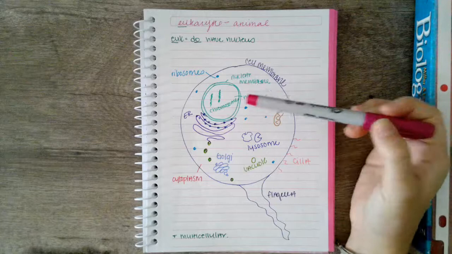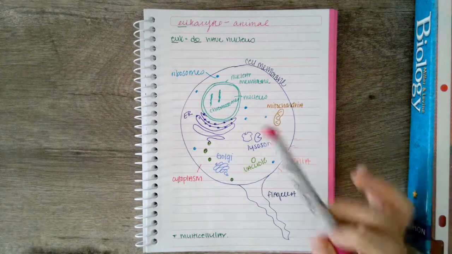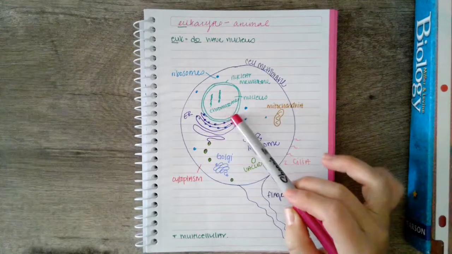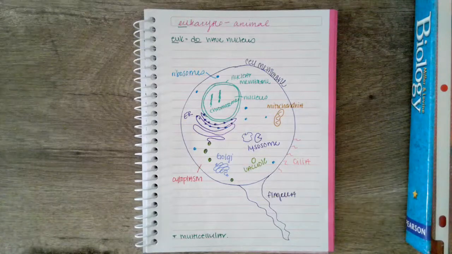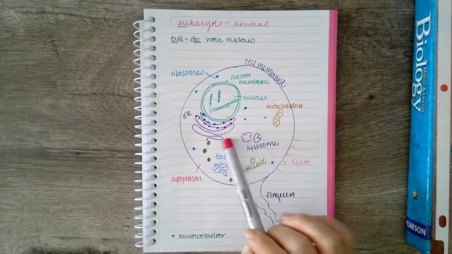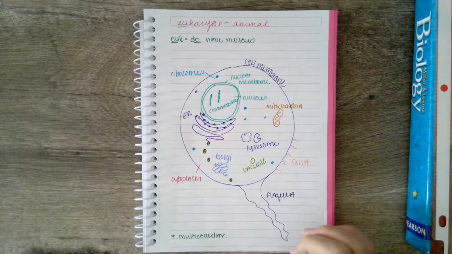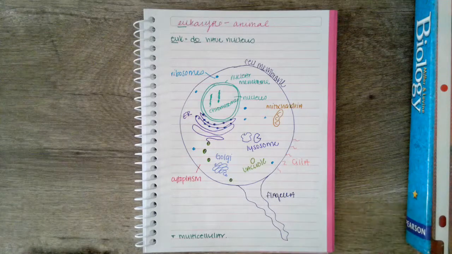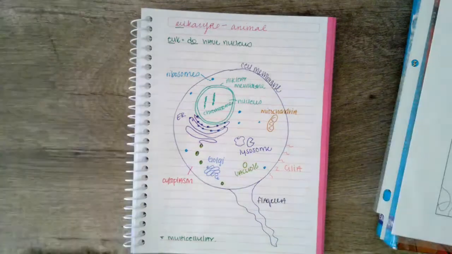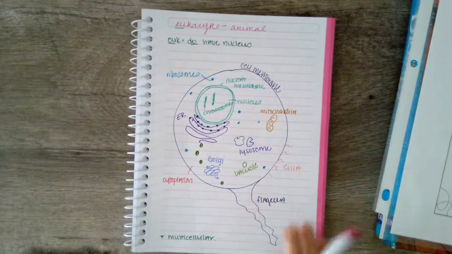Inside of this nucleus there is also a nucleolus, which creates ribosomes. Ribosomes are going to wiggle their way out of the little pores in the nuclear membrane, and there's going to be some on this rough ER, and then the rest of the ER is the smooth ER. So the endoplasmic reticulum, this rough ER and smooth ER, is where proteins are made.